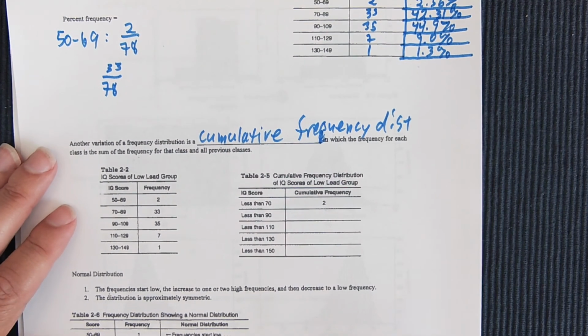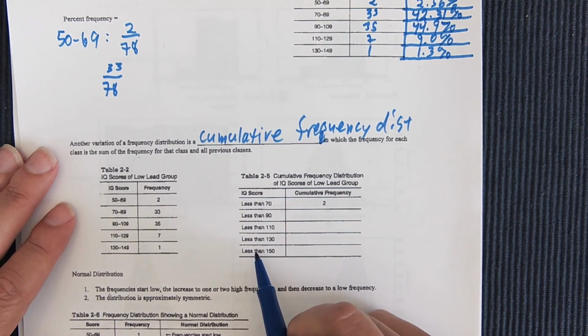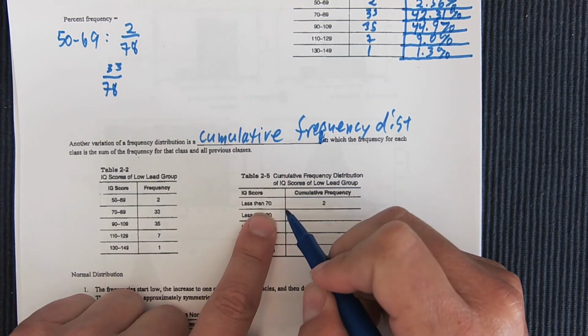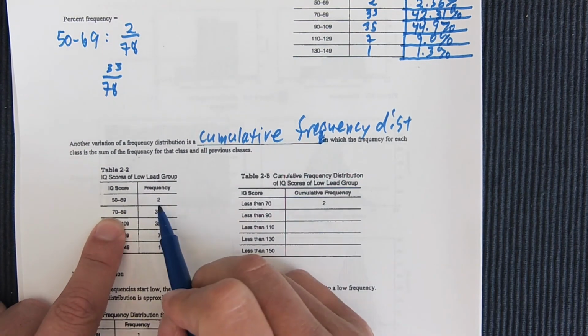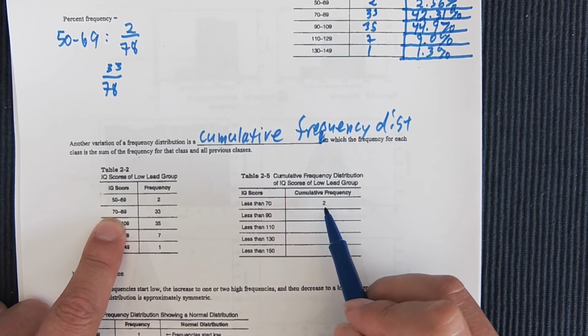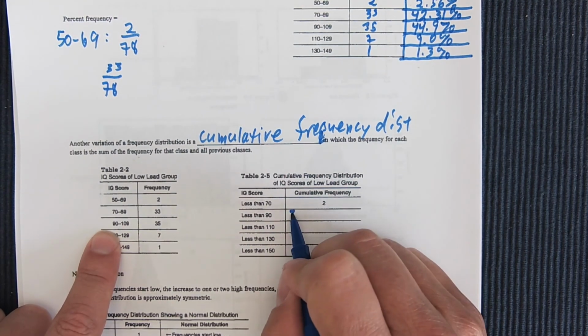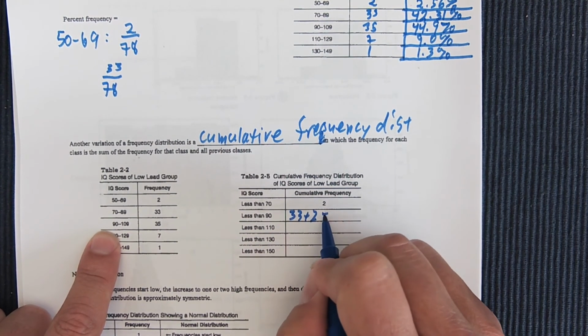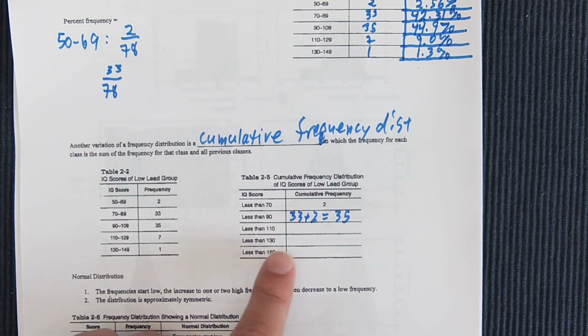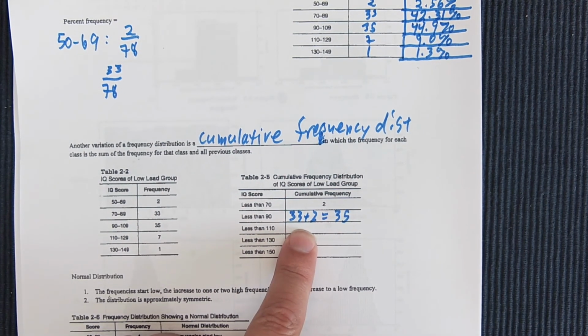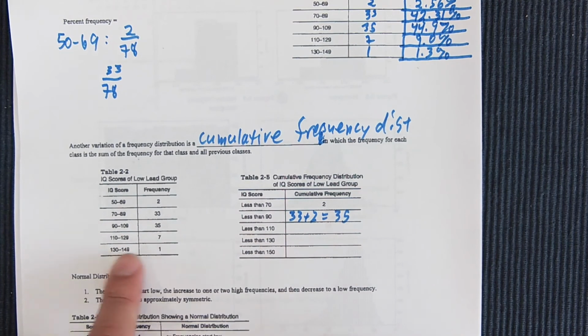And the way this works is, notice that this is set up a little differently. How many of these are less than 70? Here's 70. There's only 2 that are less than 70. How many are less than 90? Well, that's going to be 33 plus 2, or 35. You don't need to write that in, but I just wanted to show you where I got that from. How many are less than 110? Here's 110.